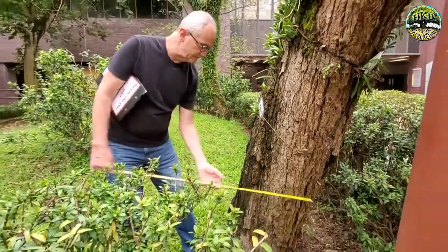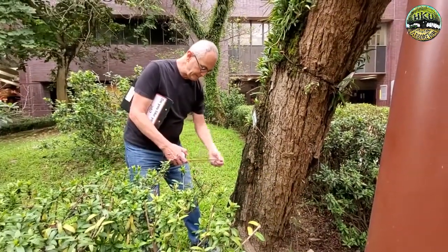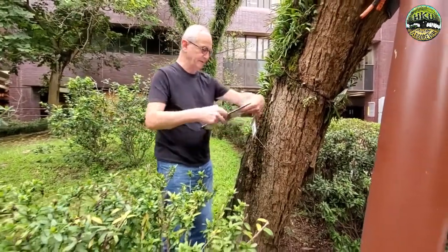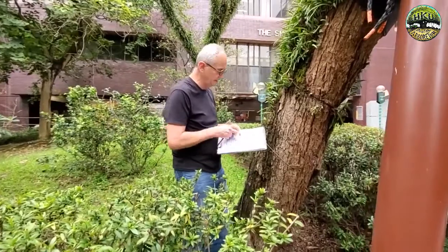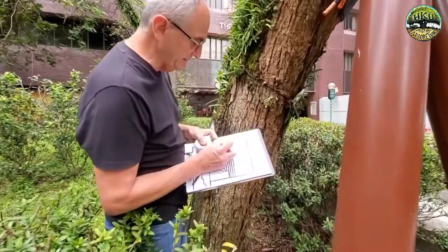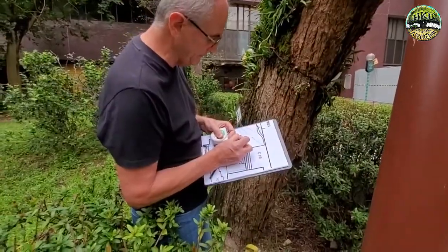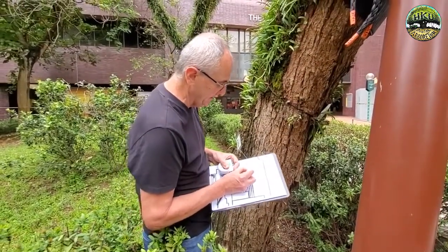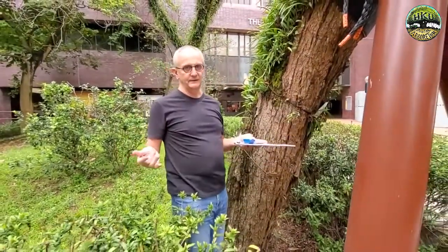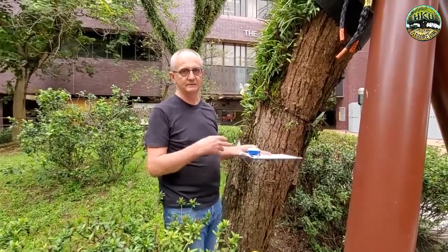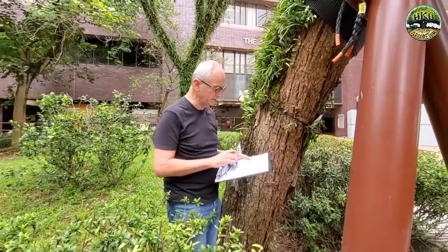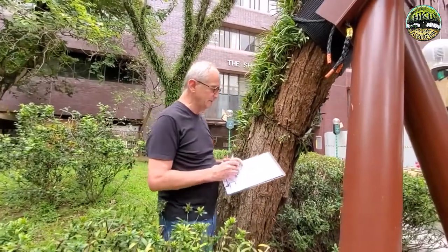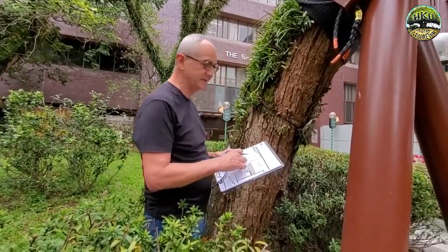So 1.6 metres. Remember to be careful when you let this back in, because it shoots in, slice your fingers. So, circumference is 1.6 metres approximately. That means I can work out, of course, what the diameter is just by very quick calculation later when I get into somewhere comfortable.